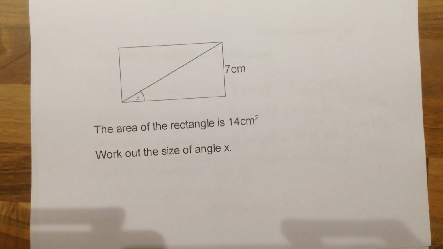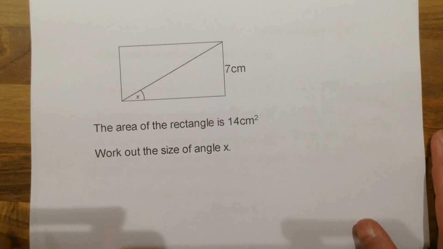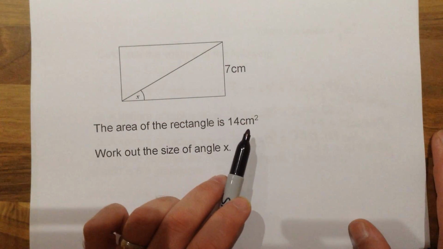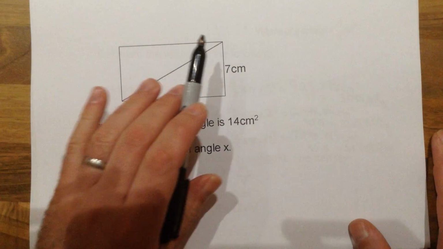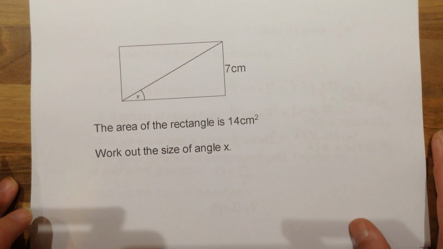The next topic is not obvious straight away as to what subject we are looking at. So let's have a look and see what information we can put onto the diagram. So here it is telling us that the area of the rectangle is 14 centimetres squared. At this point we completely ignore the fact that that line is there splitting this into triangles.